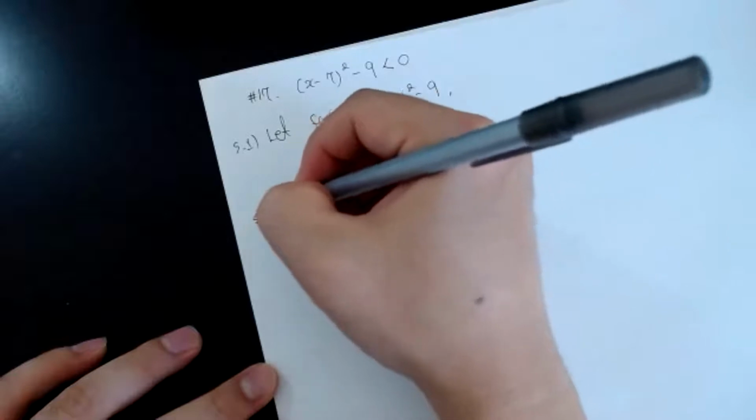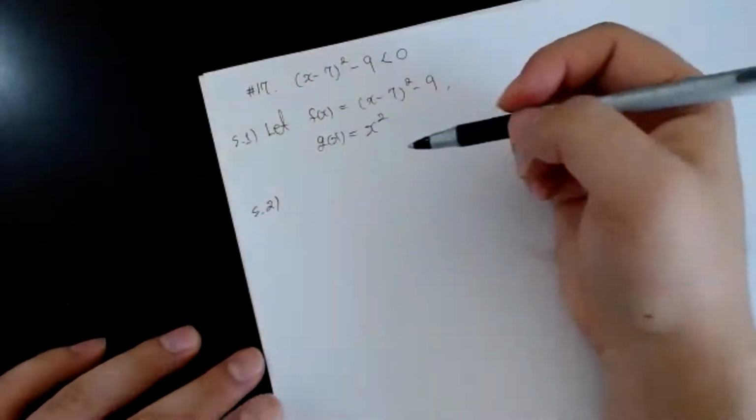Now step 2, we apply the transformation to plot the graph of f of x.